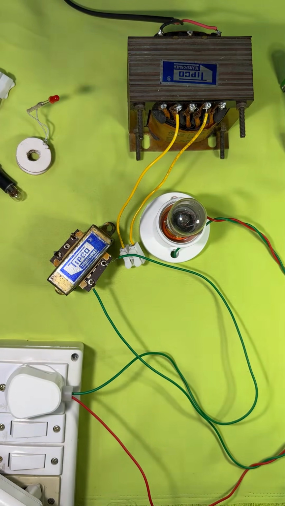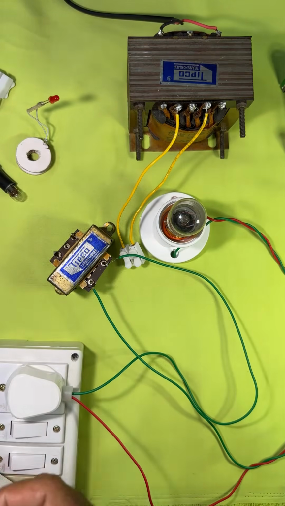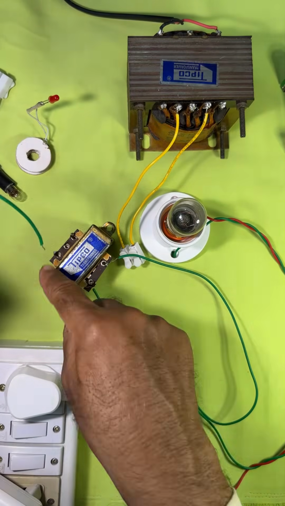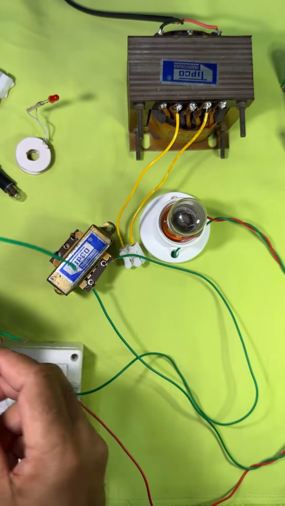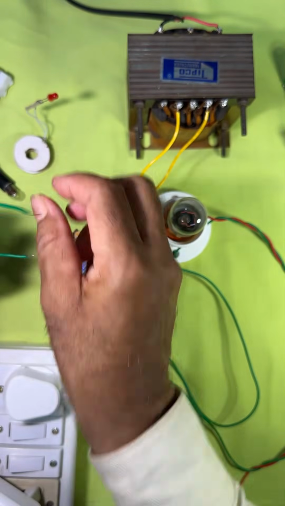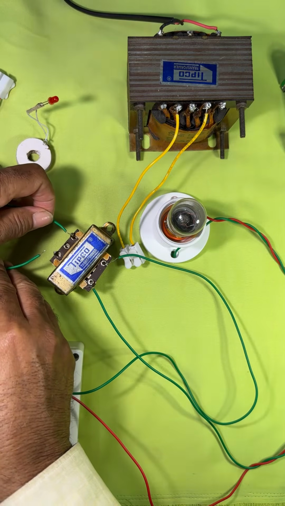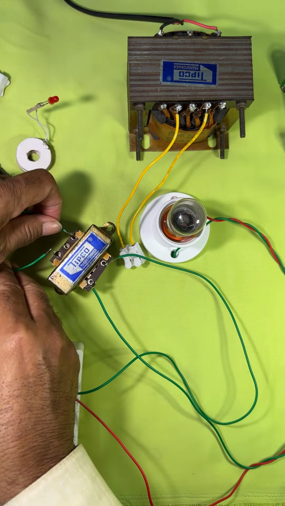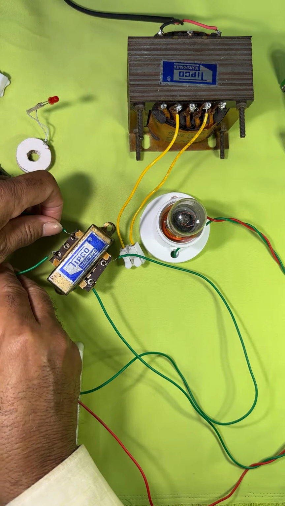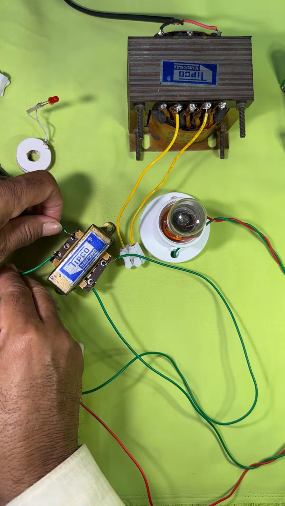One thing I want to show you, if you are studying the current science, and now the secondary is open, now you observe, if I close the secondary loop by this short wire, maybe you will observe something new. The glow of the lamp increases.